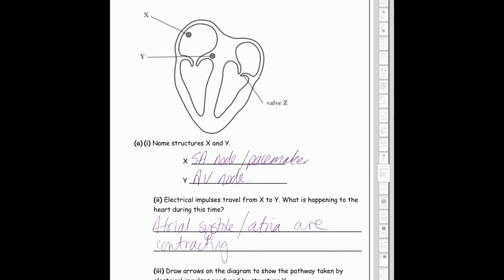Now for part 3, we're to draw arrows on the diagram to show the pathway taken by electrical impulses produced by structure Y. So the electrical impulses from Y, the AV node, travel down the conducting fibres, down through the middle, and then go up through the outer ventricular walls, like that. I would probably just put an arrowhead on there as well.